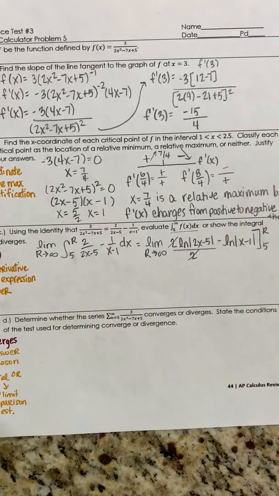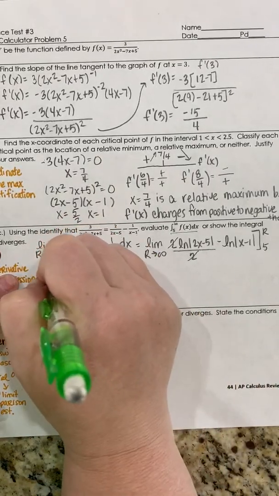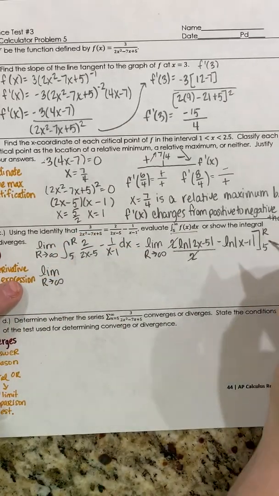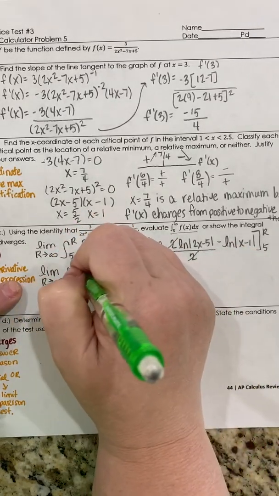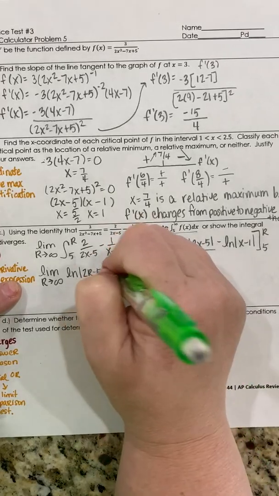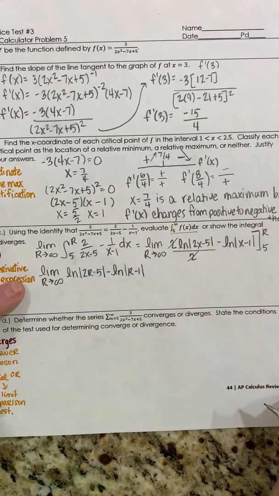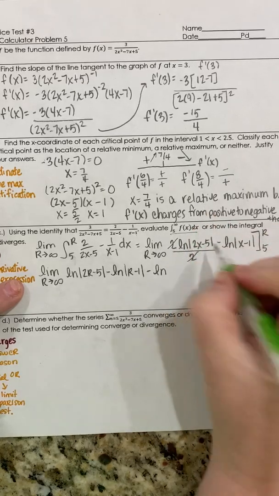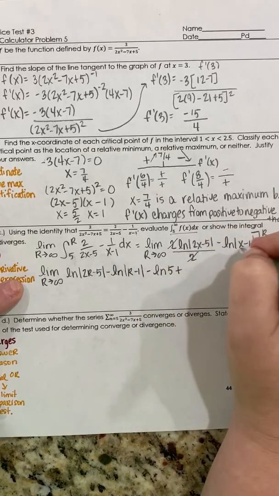Now I'm going to plug in my upper limit minus my lower limit. So this is the limit as r approaches infinity of ln of (2r minus 5) minus ln of (r minus 1) minus, the ln of 10 minus 5, which is 5, plus the ln of 4.